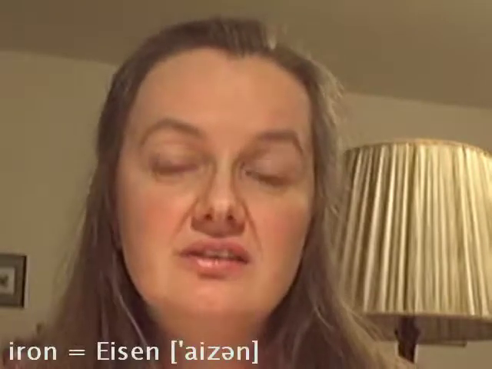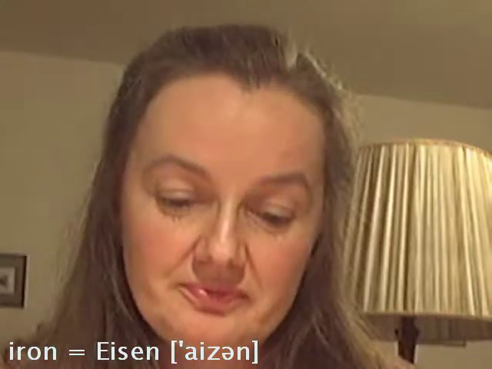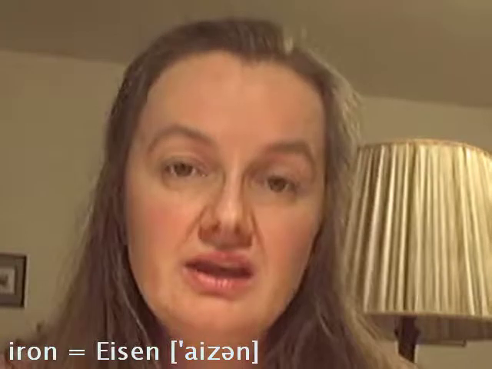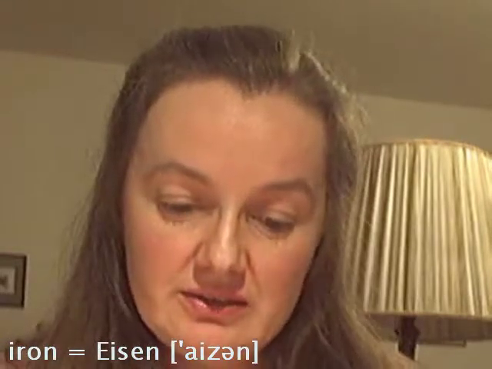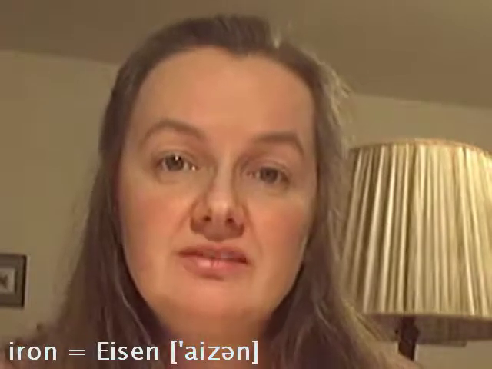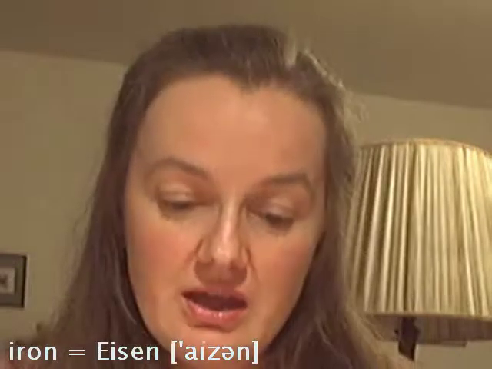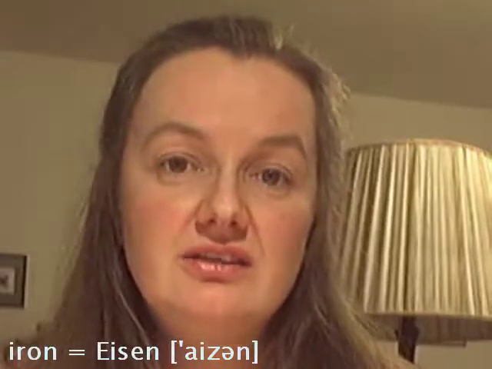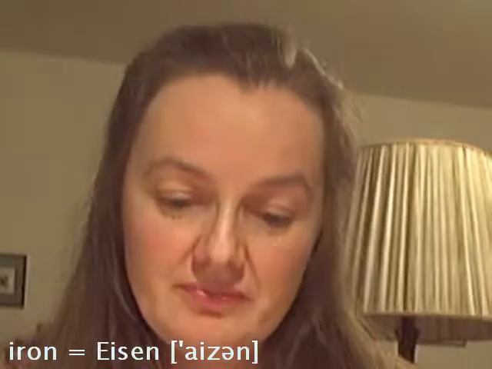The next example is the word for iron, and in German it is Eisen. So in the script you see that the stress is on the first syllable again, because we have the little tick right at the beginning, and you can also see A and I for the ai sound.